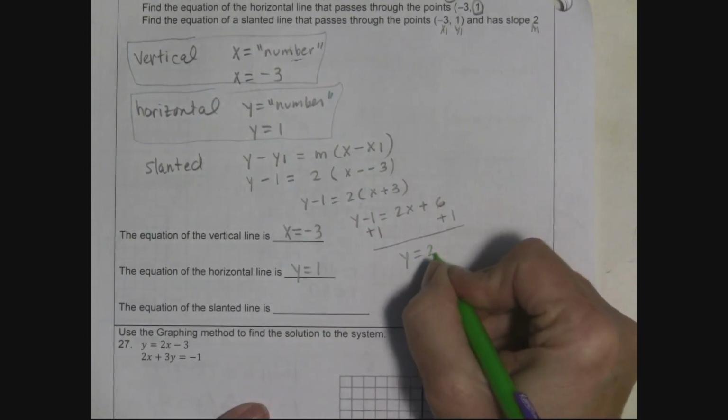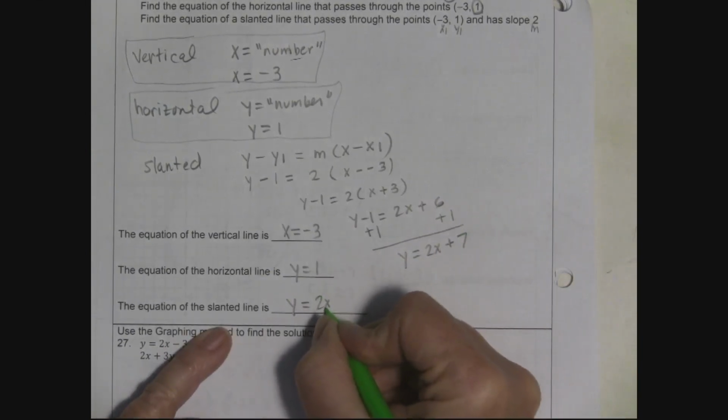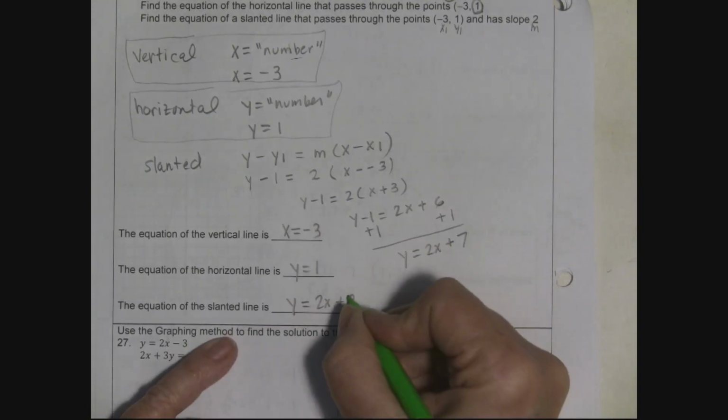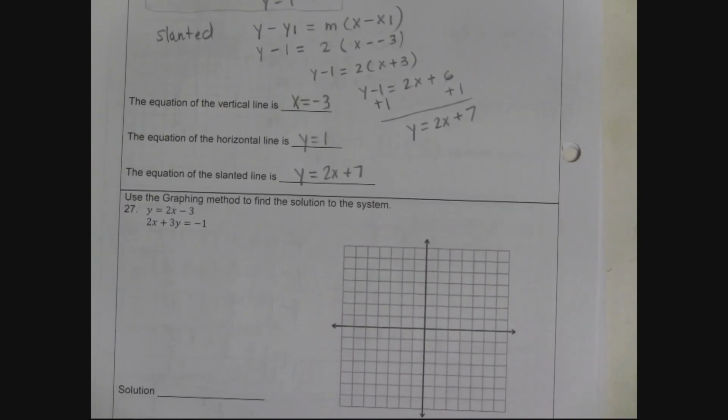This one was a little bit nicer than the last one we had because no fraction. So y equals 2x plus 7. Okay, so we did a lovely job on number 26.